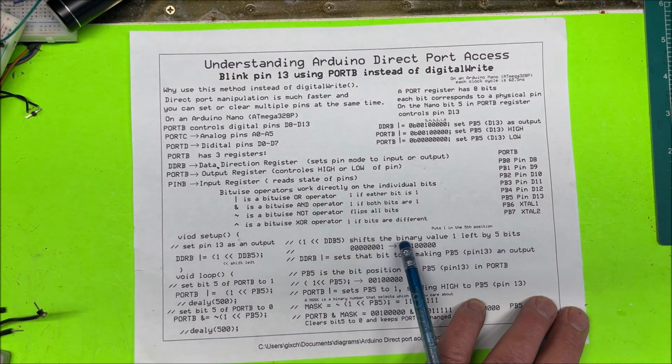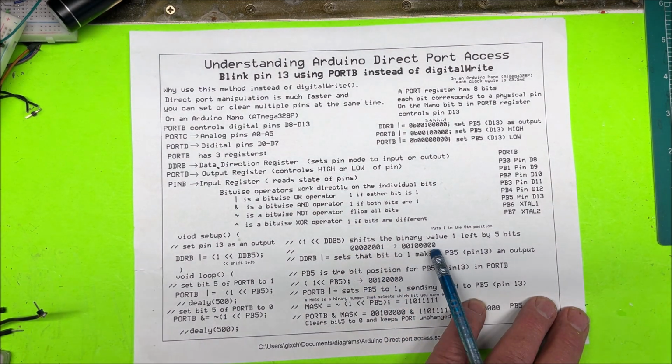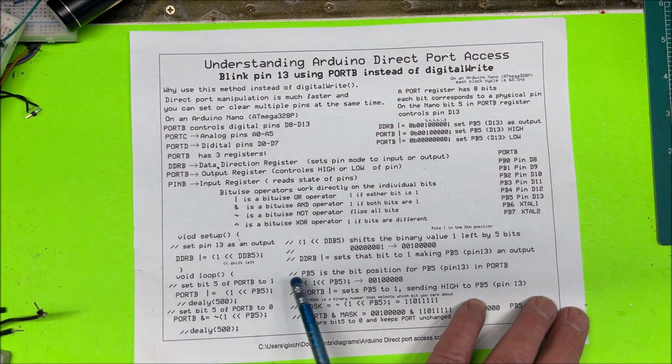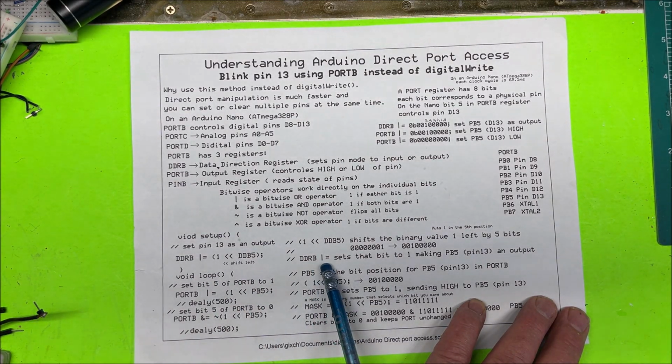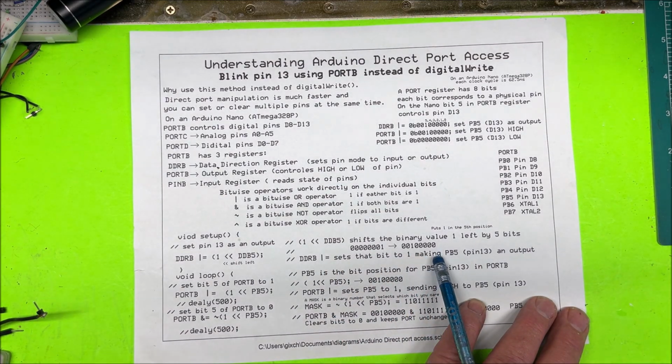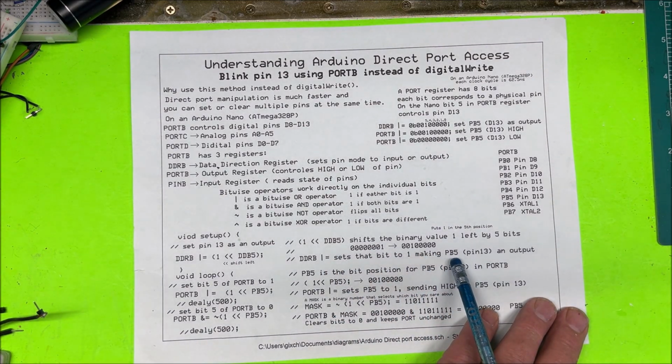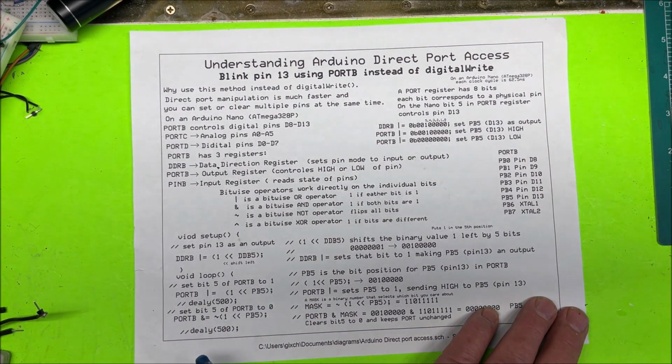What that does is shift the binary value 1 left by 5 bits. So we start with a 1 here, and then we go 5 places over. That way we have 5 zeros and a 1, okay? And then with DDRB, the bar there is our OR operator, and that just sets the bit to 1. And it makes PB5, or pin 13, an output, okay? So that's all we have to do to make that an output.